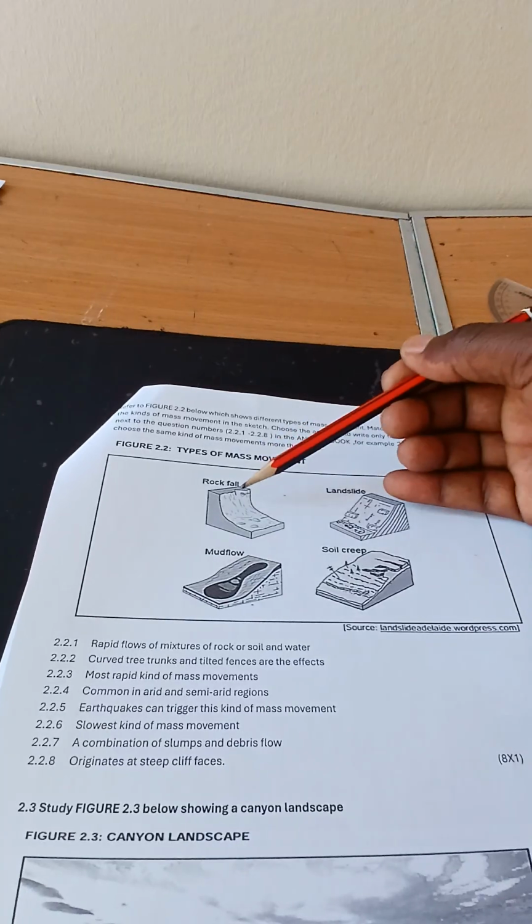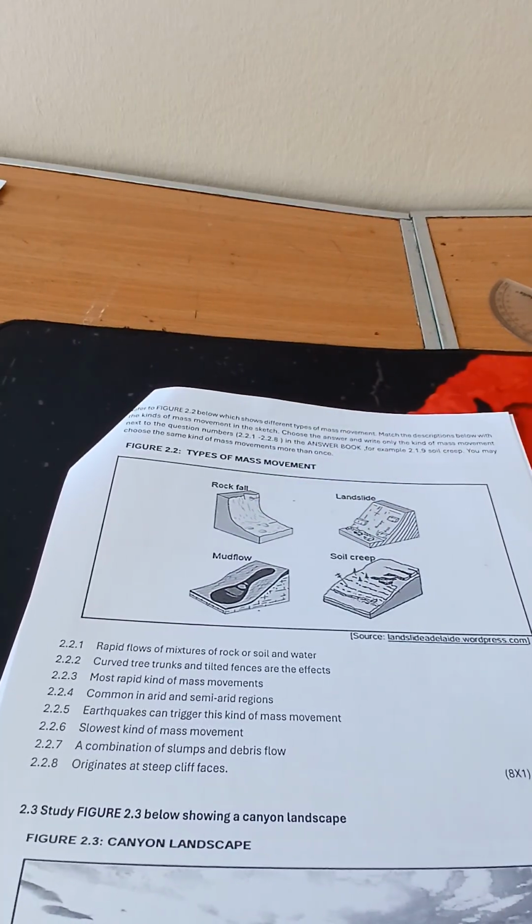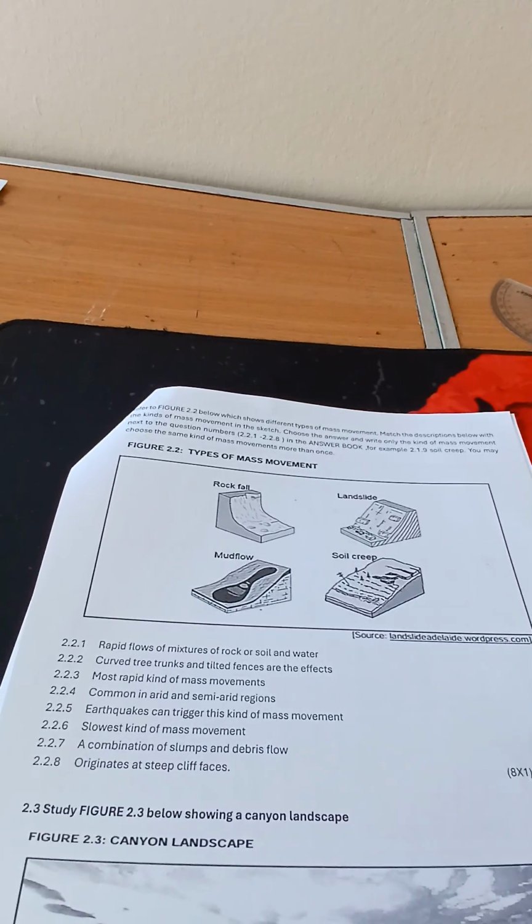So these rocks are now falling due to the force of gravity. That's part of your rock fall: the fastest form of mass movement that involves the free fall or downward rolling of rock pieces loosened by weathering. Okay, let me end there. I don't want to add a lot of information.